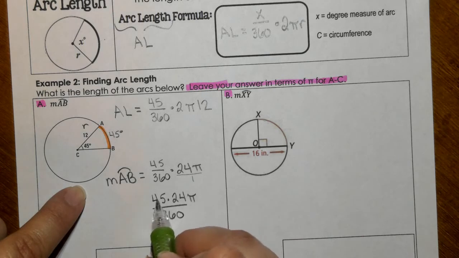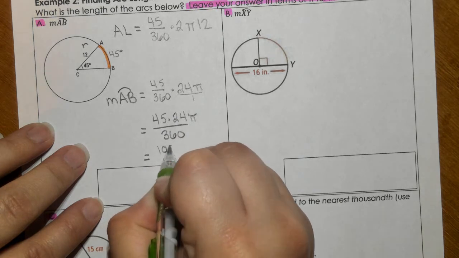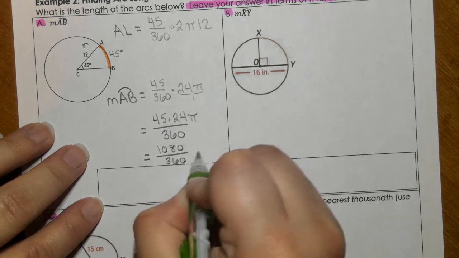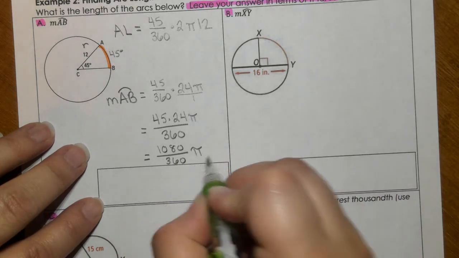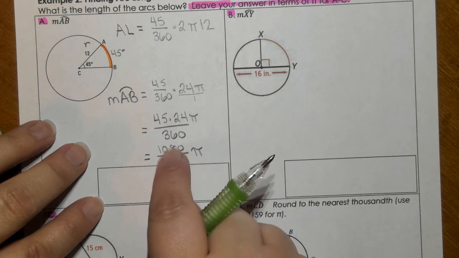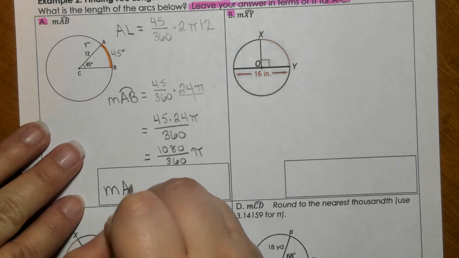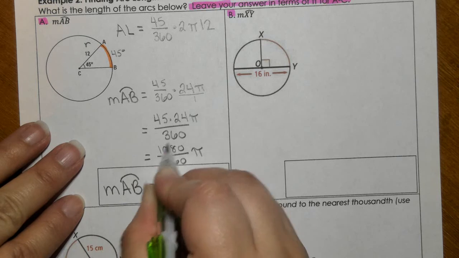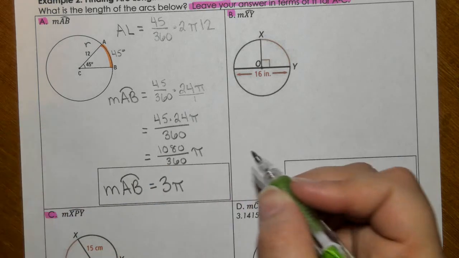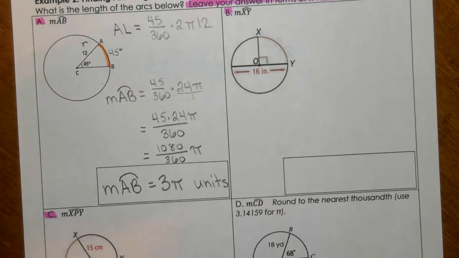And if I multiply those together, we get 1080 over 360 times pi. That pi is not down here, it's really at the top, or you can just write it next to the fraction, because when I divide this, I end up getting a whole number 3. So I find that the measure of arc AB is 3 pi. I don't know what measurement they're using, so we're going to use the units. And it's not squared because it's not the area of something, it's just the length of something.